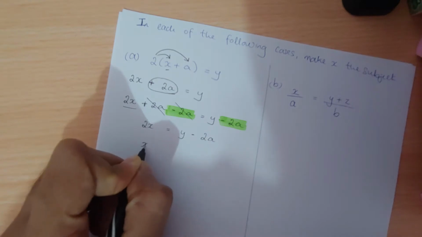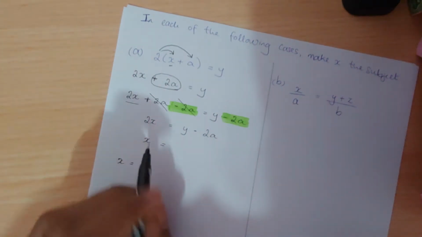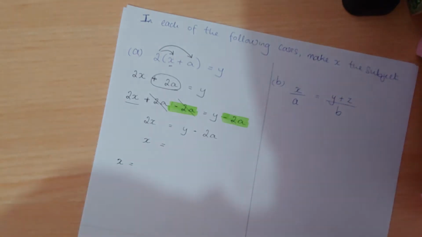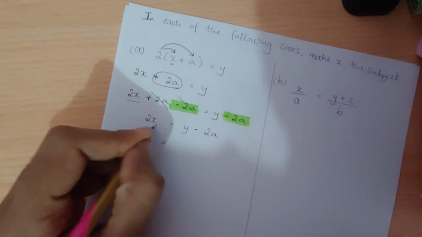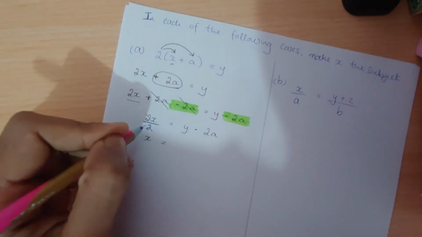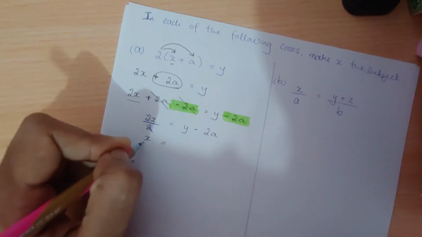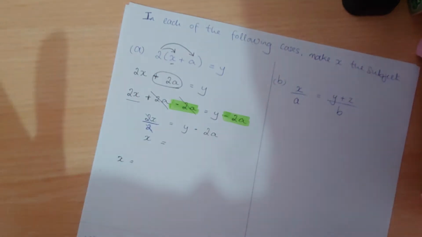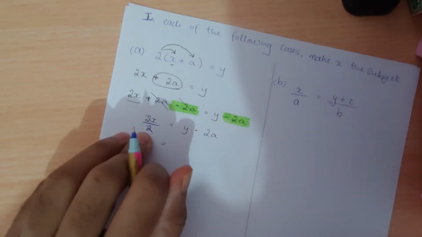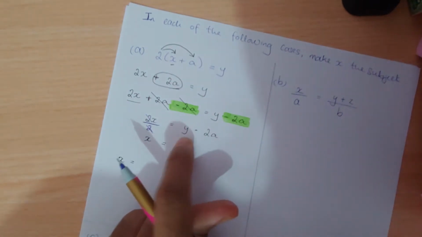And the x will be equal to, here you have 2 times x. Therefore, to eliminate this 2, I will simply divide by 2, right? I will divide by 2. So the 2 will cancel out. You will remain with x. And likewise, here I have divided by 2. So, if I divide by 2 here, I need to do the same on the other side.